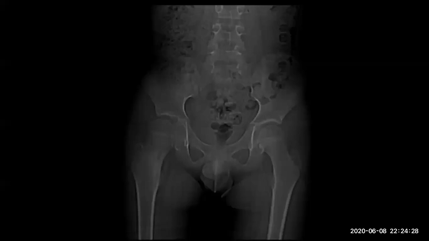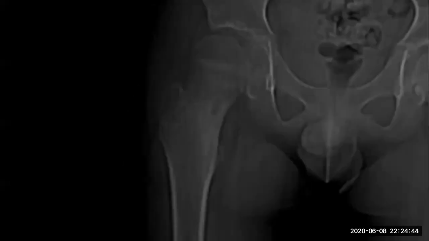There is a lytic lesion in the neck of the right femur, a radiolucent area in the neck of the femur, on the medial side of it, surrounded by sclerosis. There is no periosteal reaction.